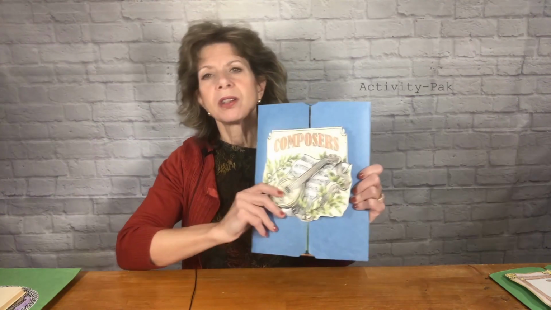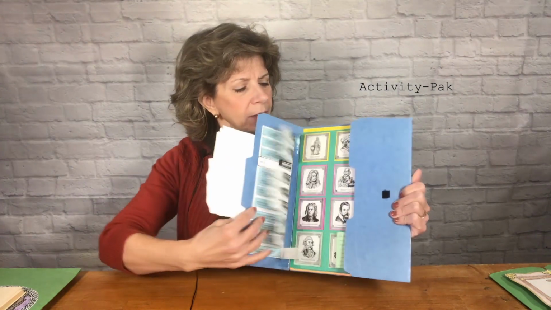Okay, so that, too, by the way, has the pocket on the back with the booklet. Now, when it comes to activity packs, they're, again, a little bit different. They don't have the text with them. But here's the Composers one that I was telling you about.